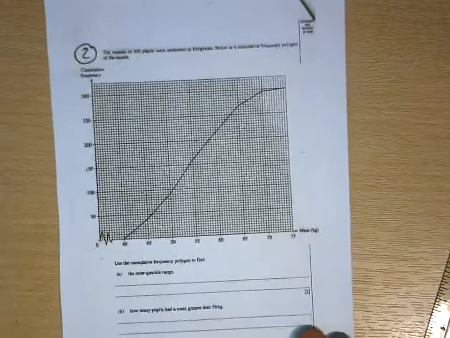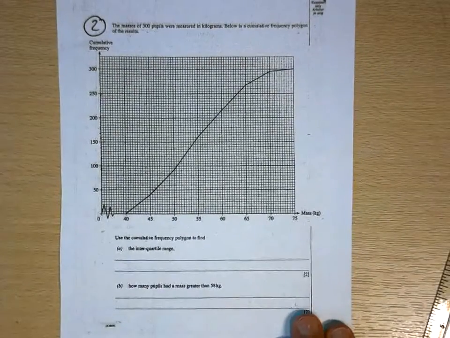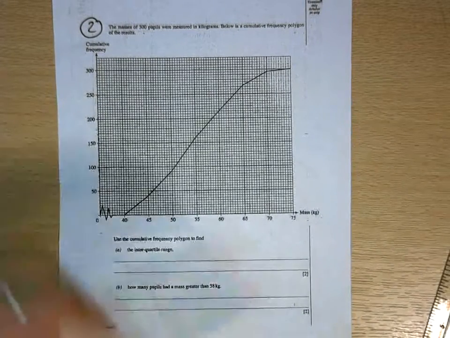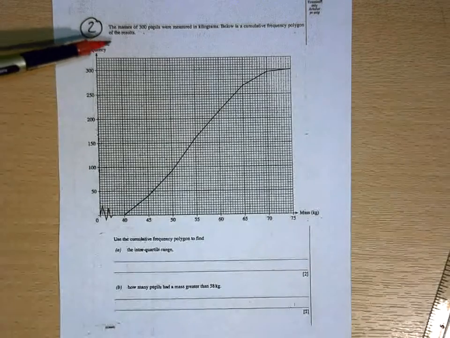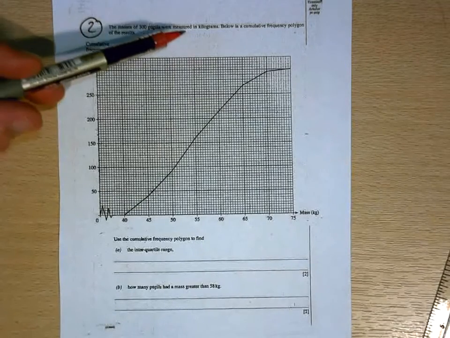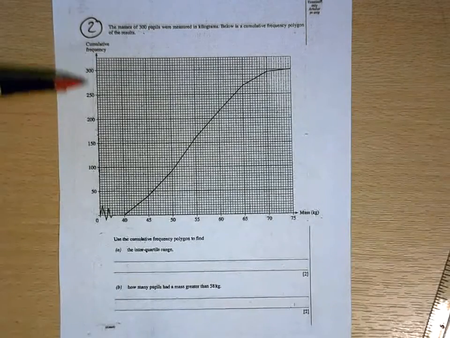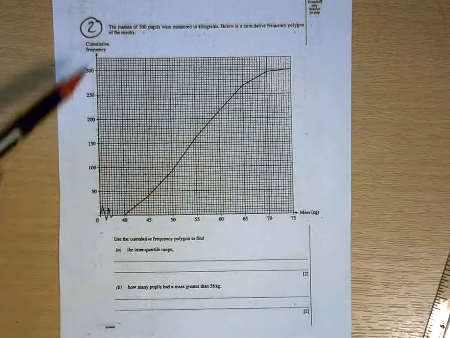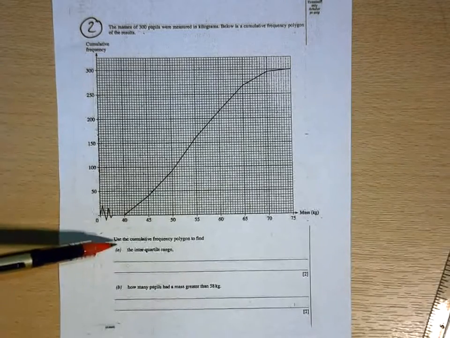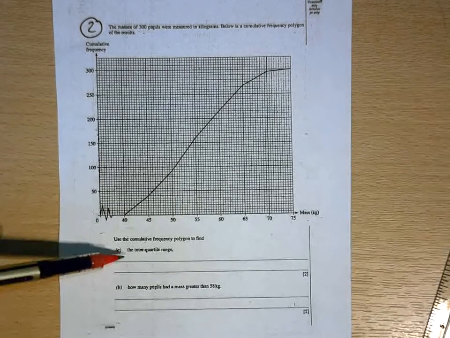Okay, the second question that we're looking at here, again they've drawn the cumulative frequency total for you already. Context of this question is mass. The masses of 300 pupils were measured in kilograms. So again, that means that this graph is going to go up to 300. Use the cumulative frequency polygon to find the interquartile range.